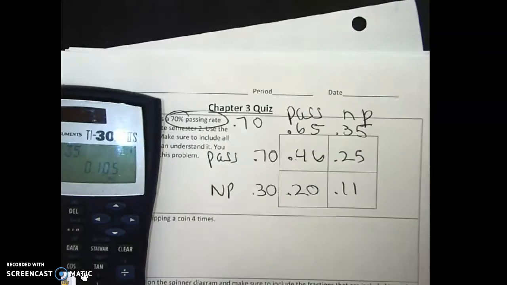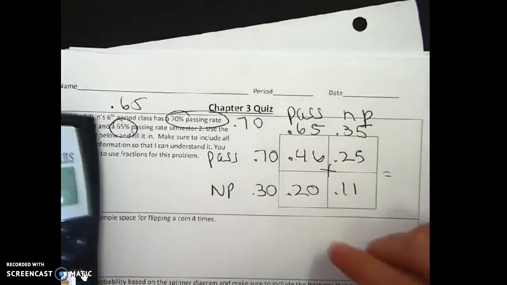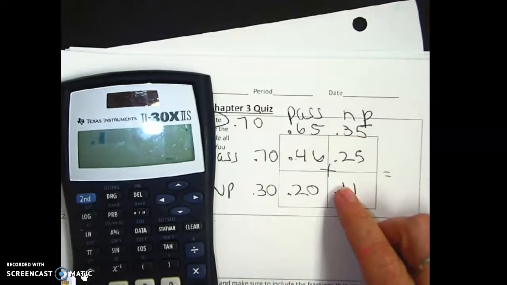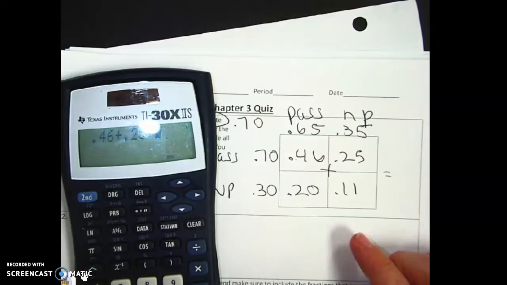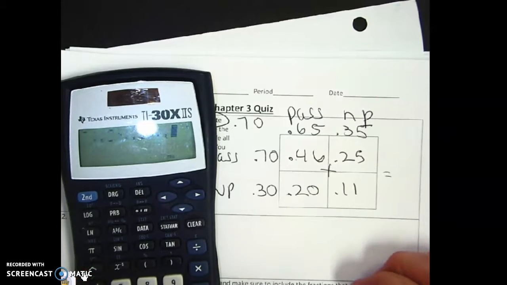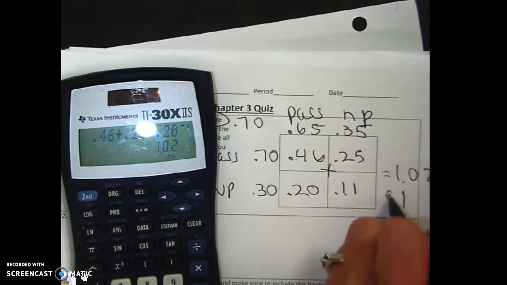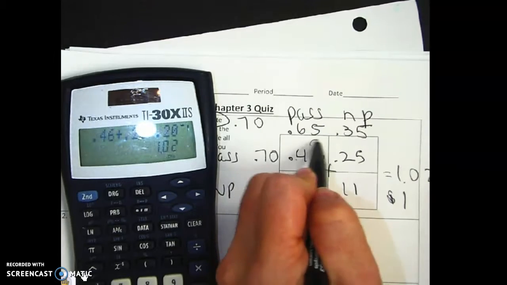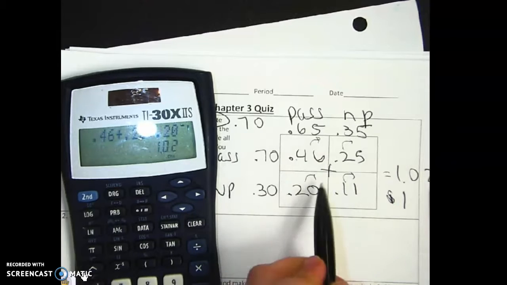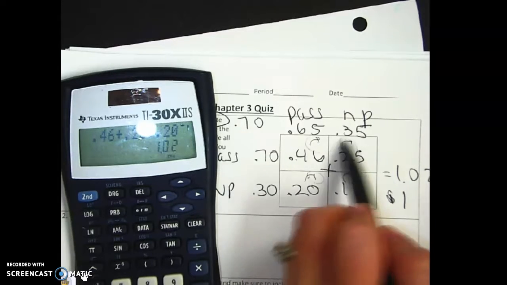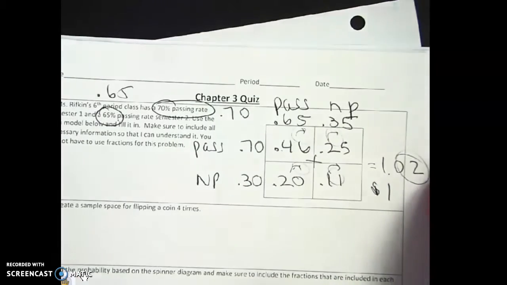Now, as a side note, that's all I wanted, but it's supposed to add to $1. So if I went 46 cents plus 25 cents plus 20 cents plus 11 cents, I get $1.02. Well, I told you guys it's supposed to add to $1. But if you think about it, I rounded up, I rounded up, I rounded up, and I rounded up. So if I rounded up a half cent, a half cent, a half cent, and a half cent, that's what it accounts for. So you're doing fine because it's rounding.